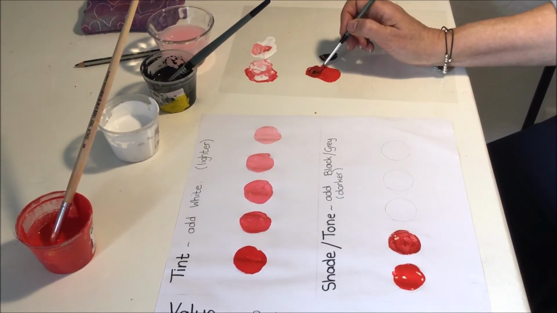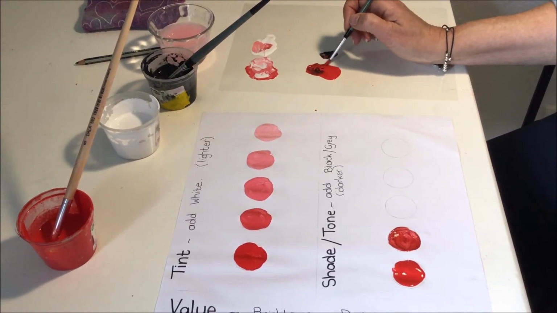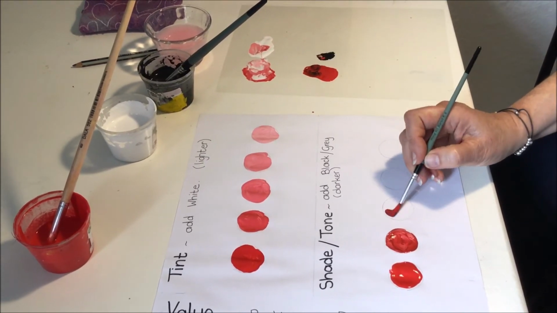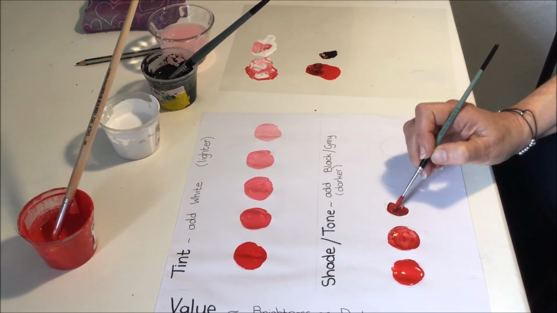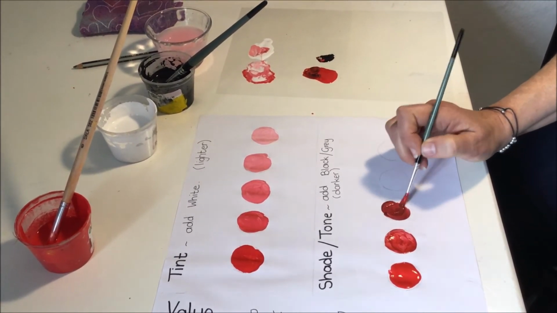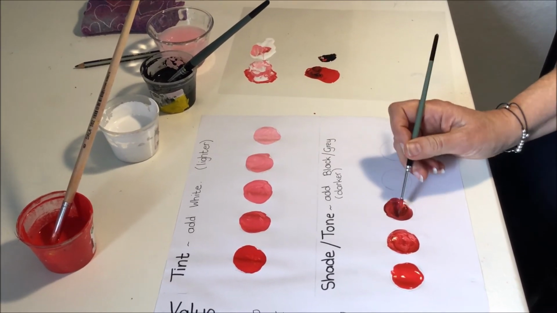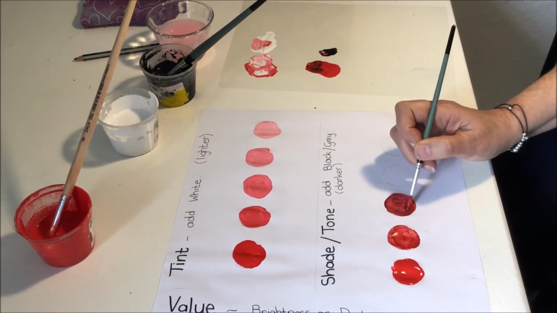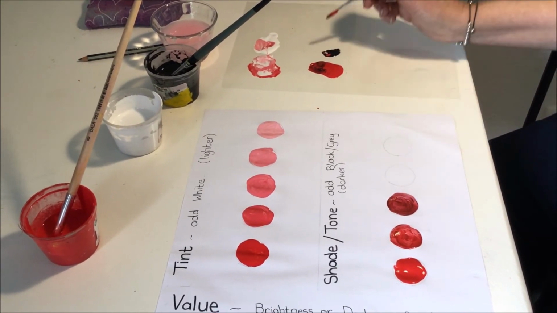I'm going to add a little bit more. Can you see? It's getting darker as we add. We're actually losing the red almost. We're toning it down.